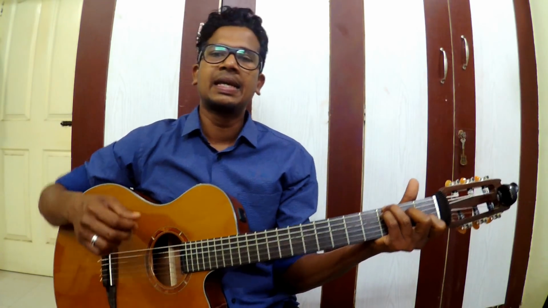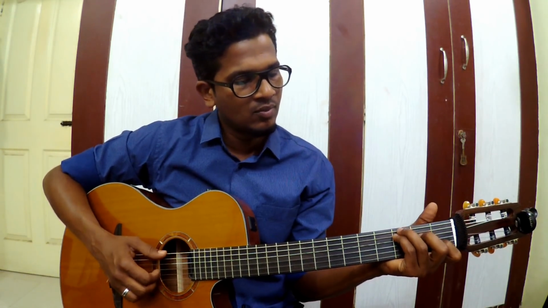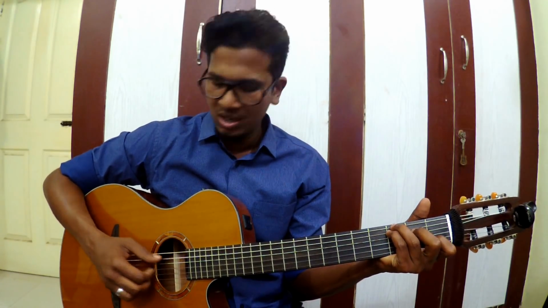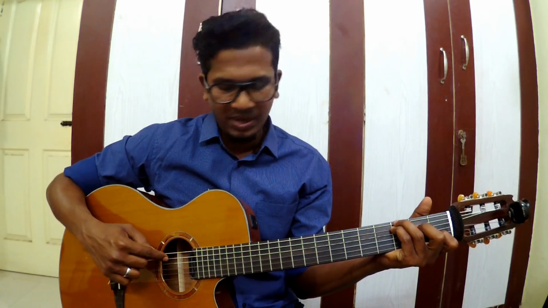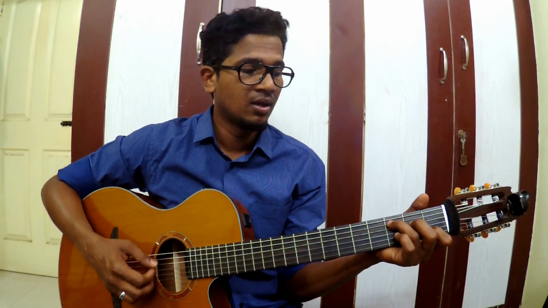So this is C over G. But in this case we are not playing the 5th string, so you can switch only the ring finger if you're not comfortable in switching this. But if you are strumming, you should place your pinky finger over here.